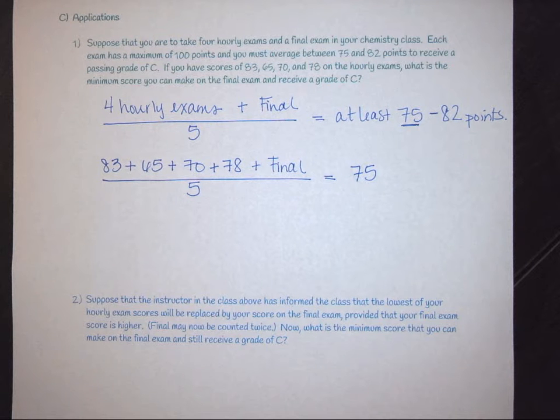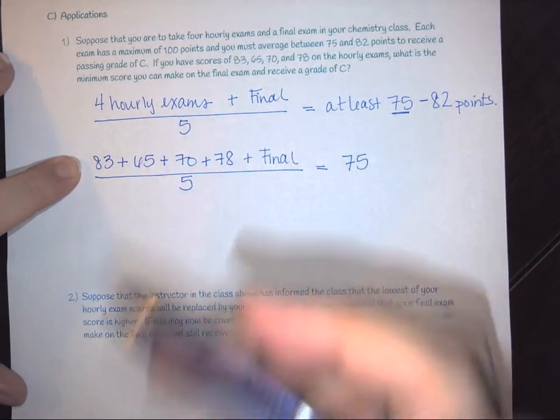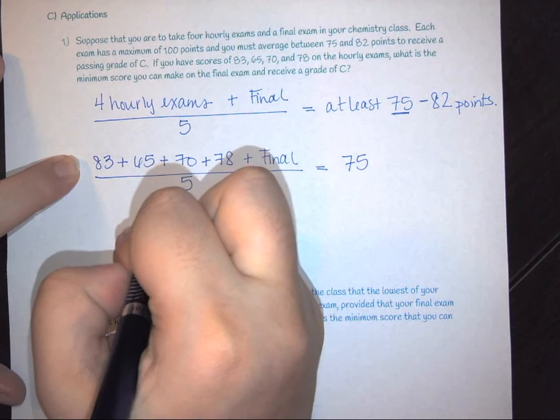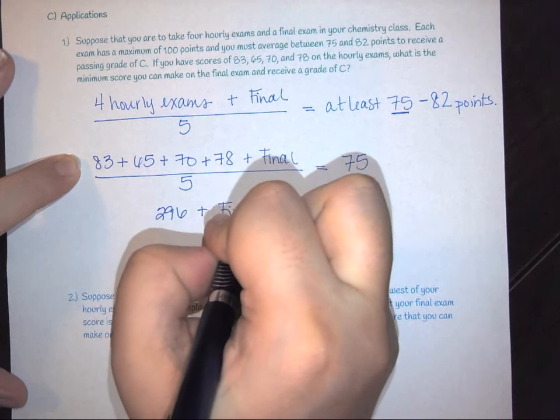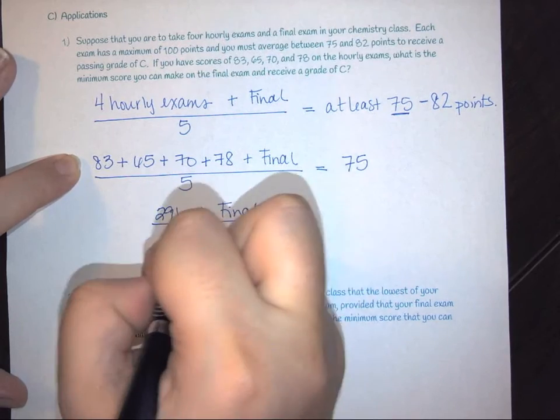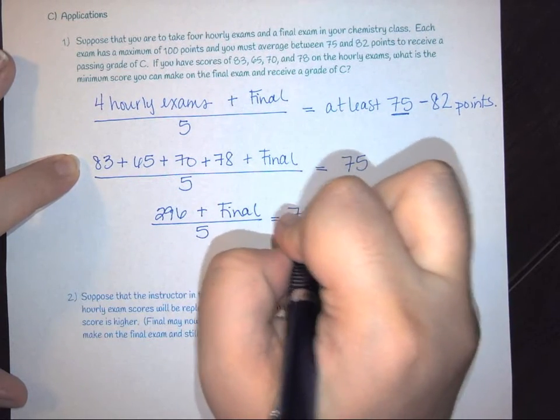So that being said, the first thing you need to do is add up the values you can on the top. So here you should end up with 296 plus your final, divide the whole thing by 5, equals 75.